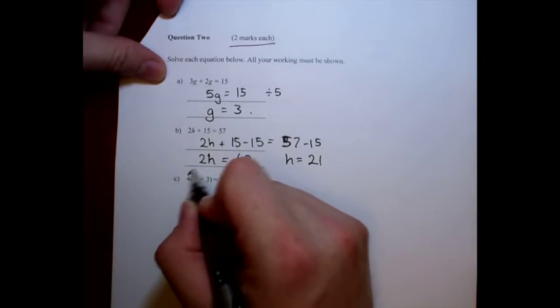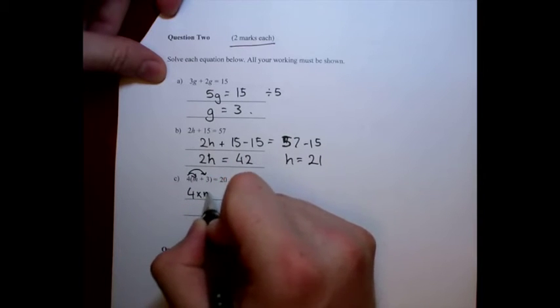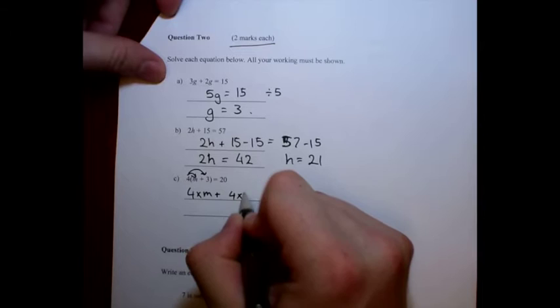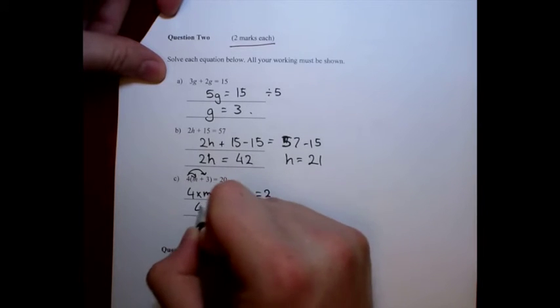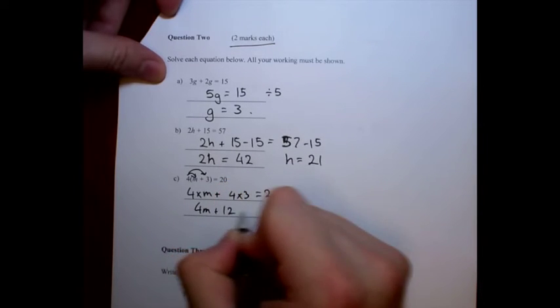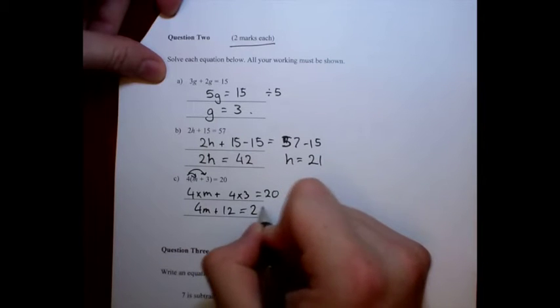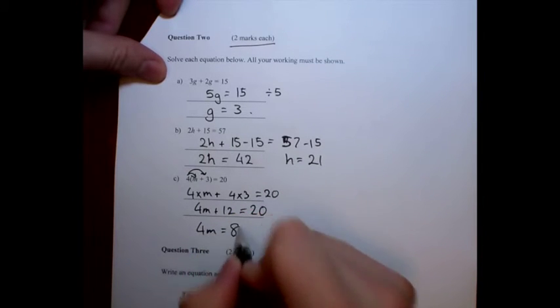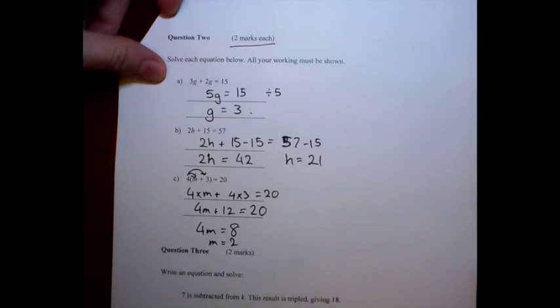Multiply in, 4 times m plus 4 times 3 equals 20, so 4m plus 12 equals 20. Take away 12 from both sides, 4m equals 8, m equals 2.